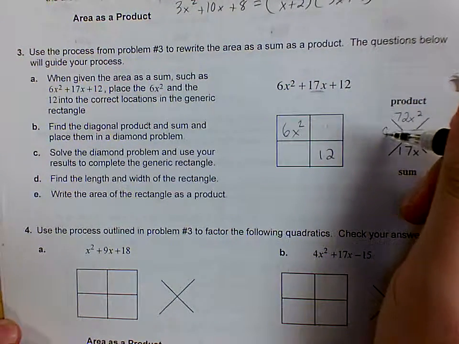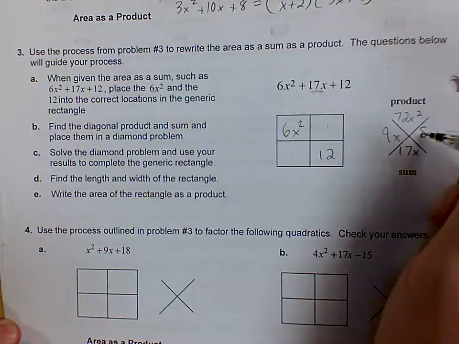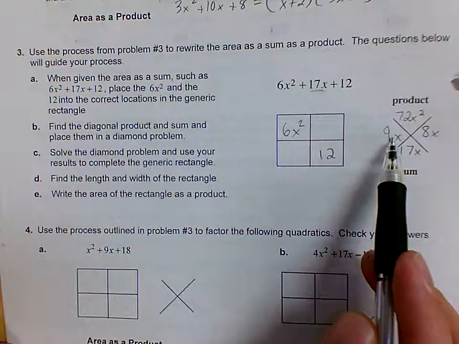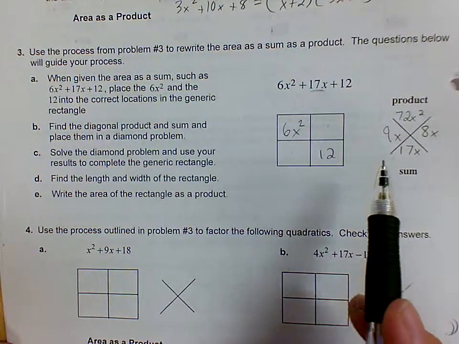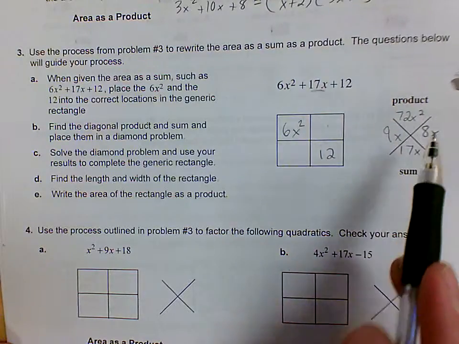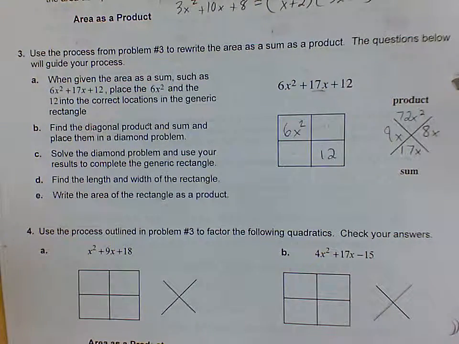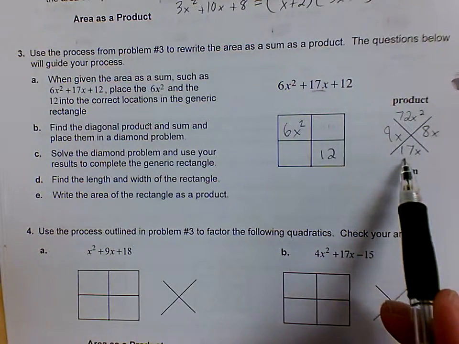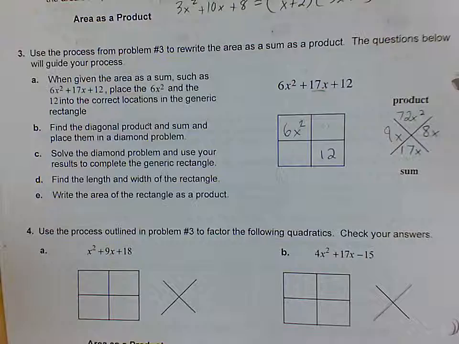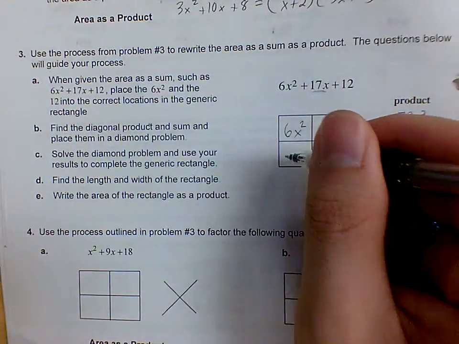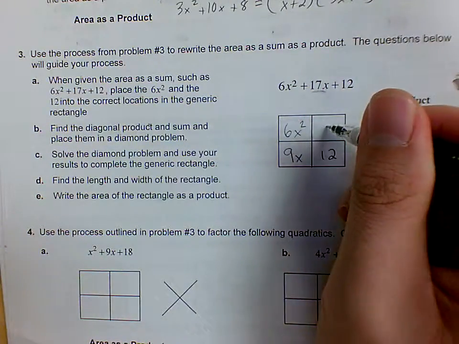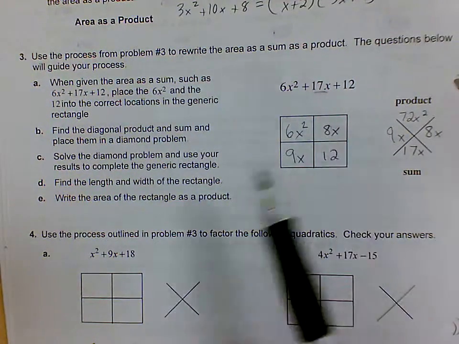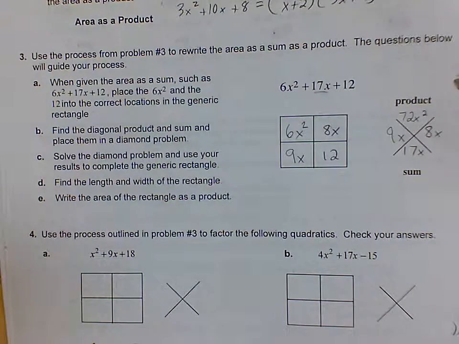And if you did it correctly, you will get 9x and 8x. Once again, it doesn't matter where the numbers go. So I put the 9x there and the 8x there. You could have just as easily put the 8x there and the 9x there. But if we're going to check our work, 9 times 8 is going to give me the 72, and the 9 plus 8 is going to give me the 17. So I know that's going to work out perfectly. So these now go in my box, in the remaining spots. Once again, does not matter if I do 9x and 8x or if I do 8x and 9x. You're going to get the same answer.